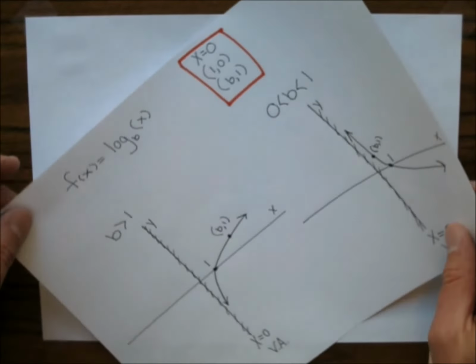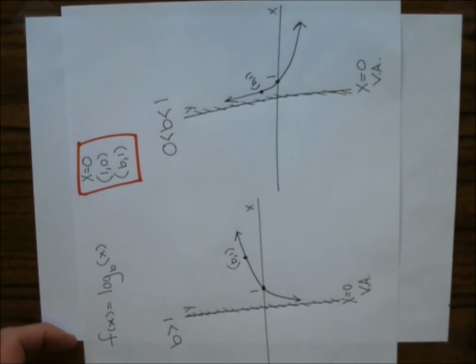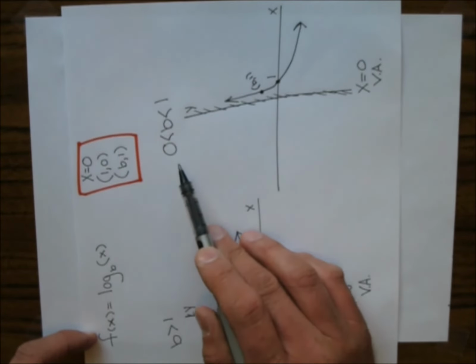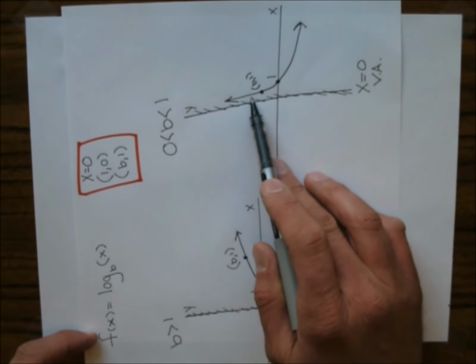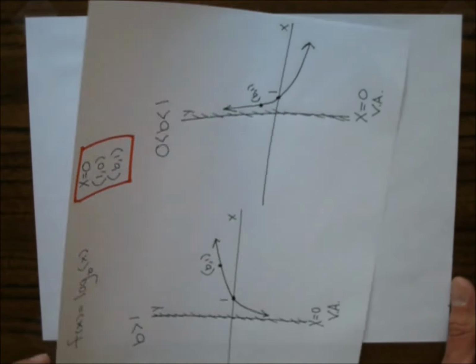If you turn these to the side, the one where b is greater than 1 actually looks like the plane landing, which we're not used to when b is greater than 1 for exponential graphs. And then when b is between 0 and 1, it's the plane taking off.